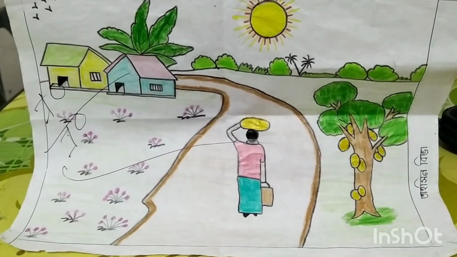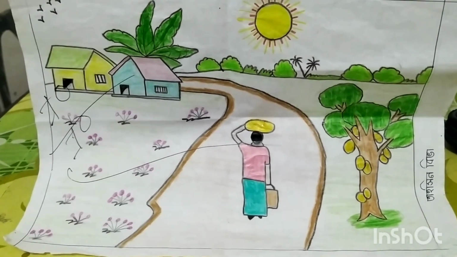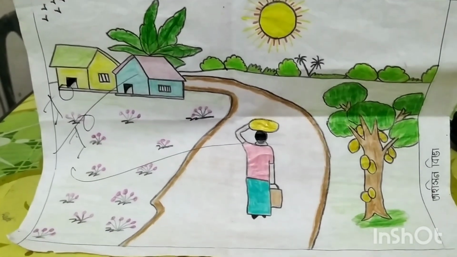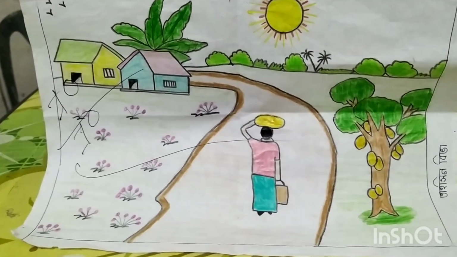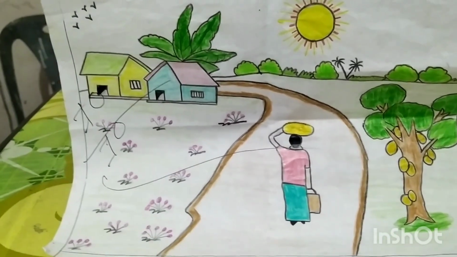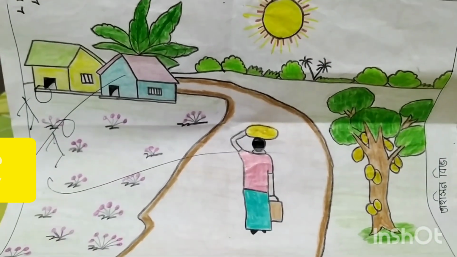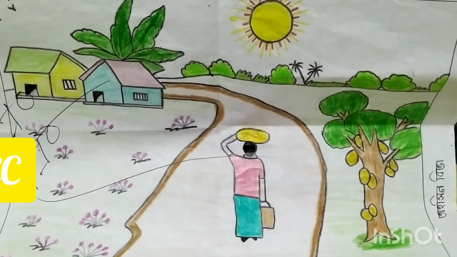So I am going to describe this picture in around 10 sentences. This picture is drawn by Tahsin Biba, a student of class 7 at Master Kindergarten School from Bakhtarpur, Kaliganj, Gazipur. This is a nice, beautiful picture. This picture shows the natural scenario.